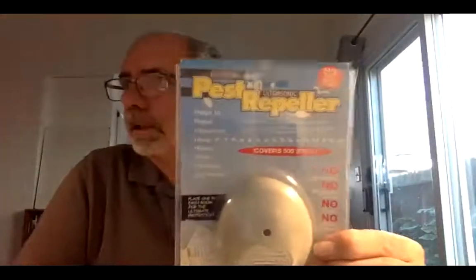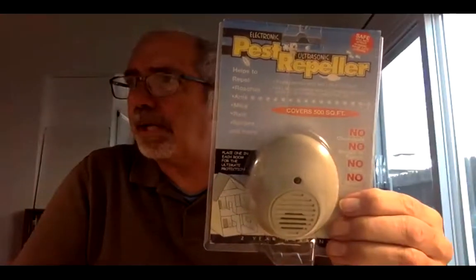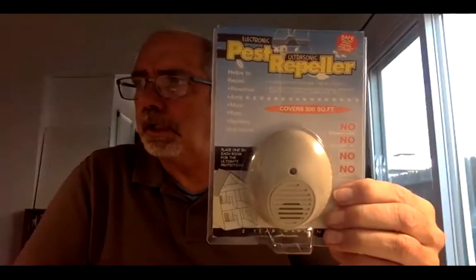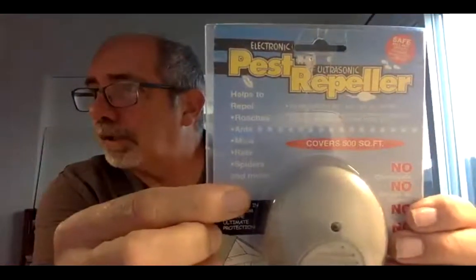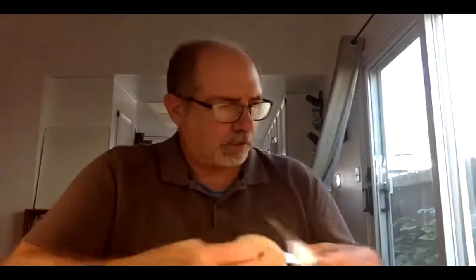And then another time I was looking at this ultrasonic pest repeller. It's supposed to repel roaches, ants, mice, and so on. You're supposed to plug this thing in, and I don't know, drive them crazy. I don't know. Now, hold on just a minute.